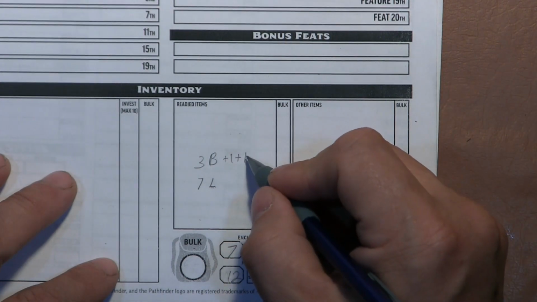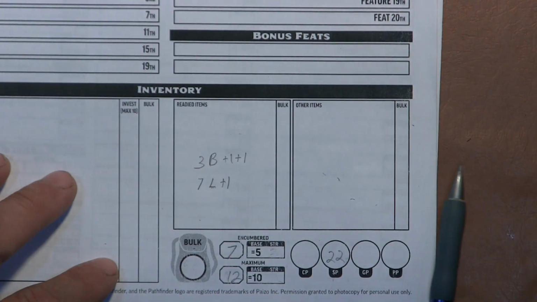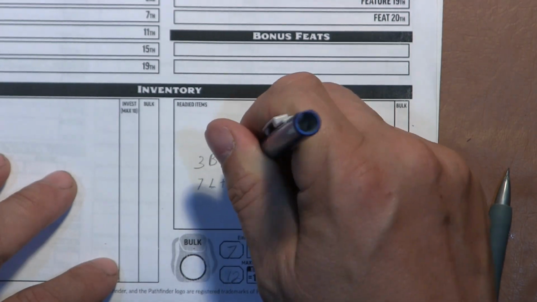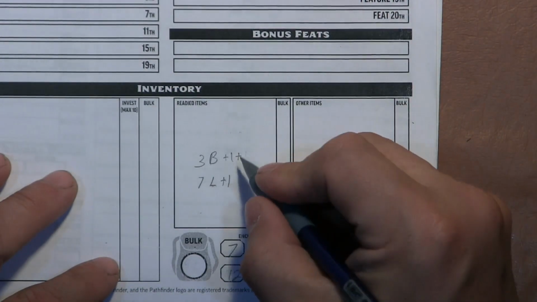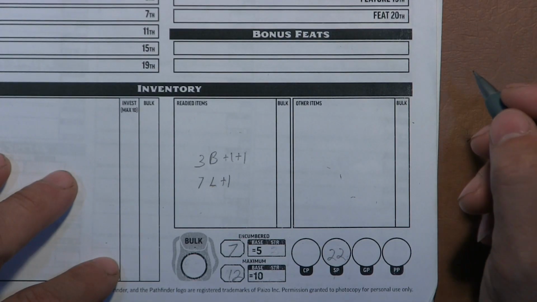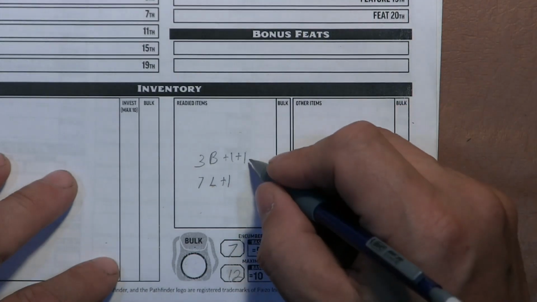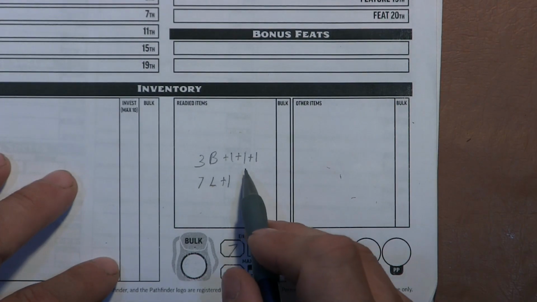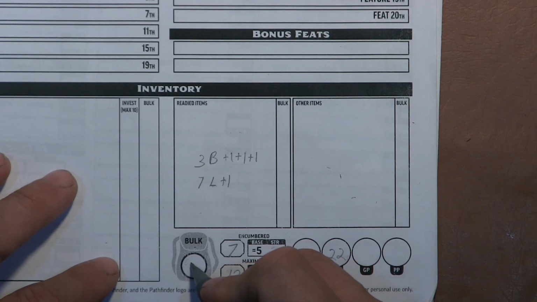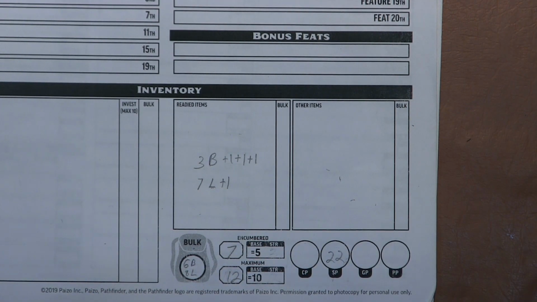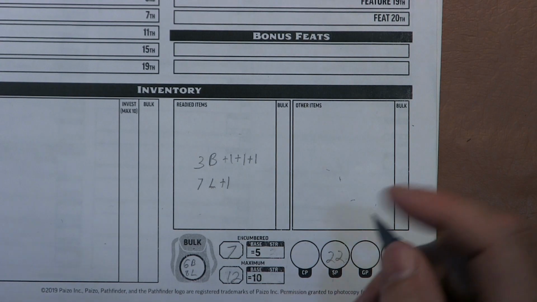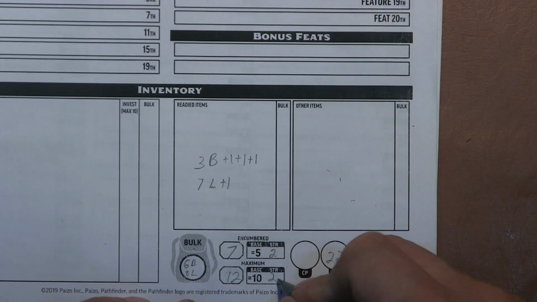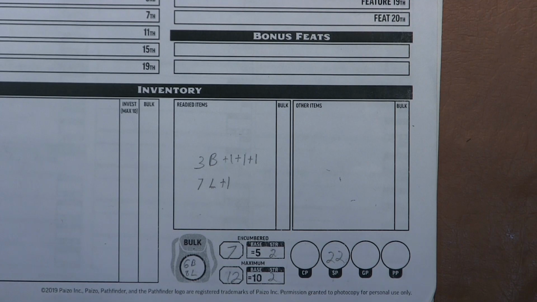I'm sorry, I said the kukri. The kukri is a light. So we'll go ahead and erase that right now. And then I added a rapier, which is 1 bulk. And I added a shield, which is 1 bulk. So I end up with 6 bulk and 8 light. I am not yet encumbered, but I am darn close. Plus I have 22 silver pieces left over.